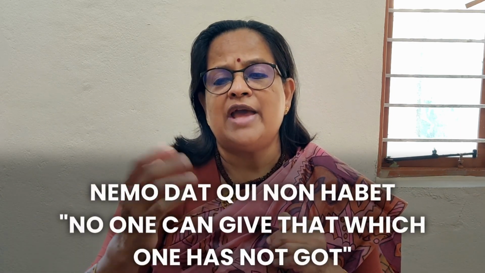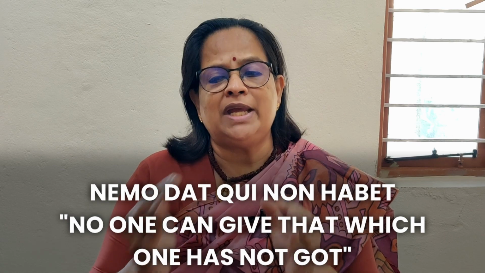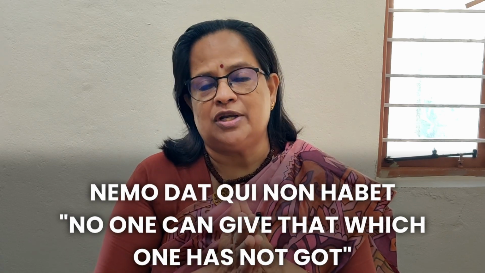So the condition is nemo dat qui non habet, meaning no one can give that which one has not got. If you want to sell something, the ownership should rest with you. Then only you can transfer the ownership. So this is an important thing. Sale by non-owners will happen in certain situations.